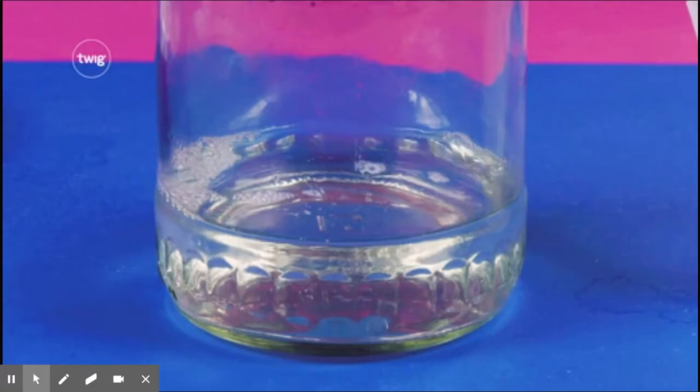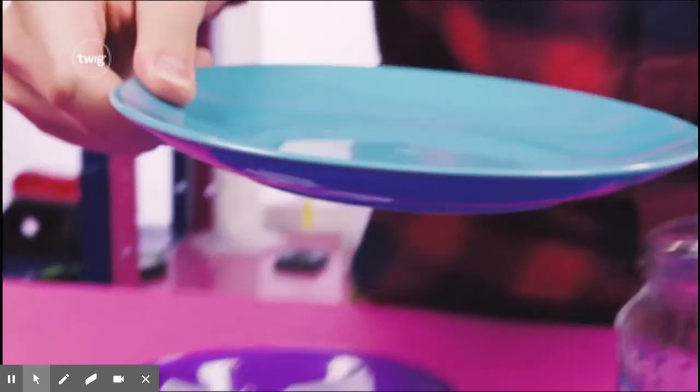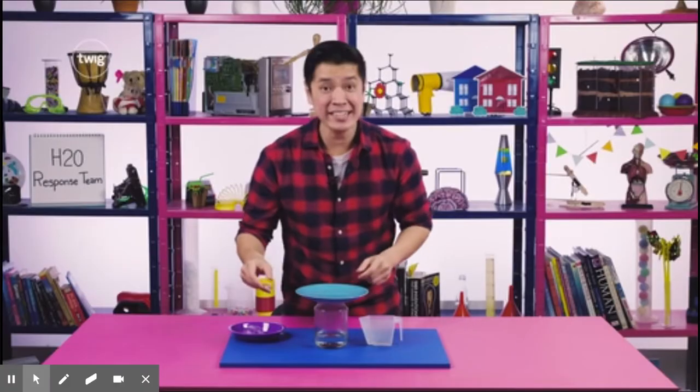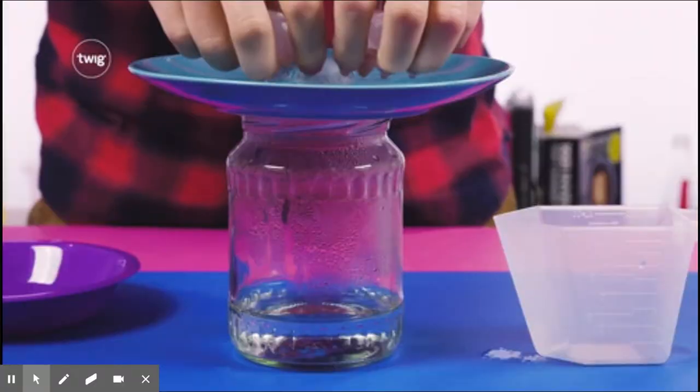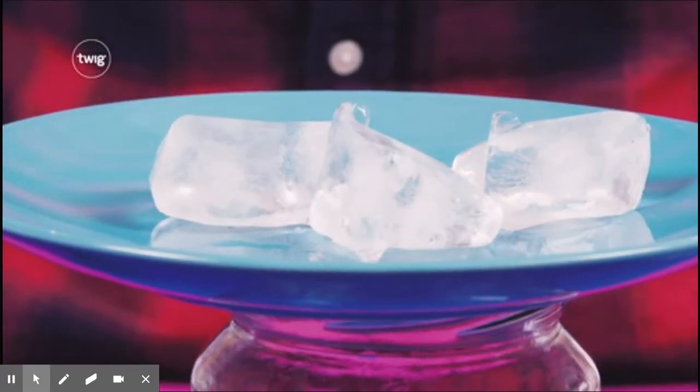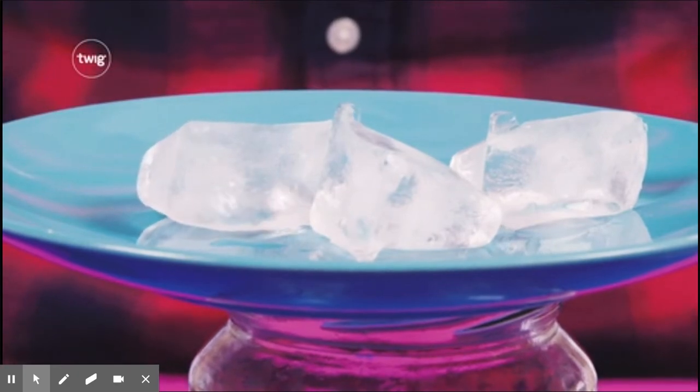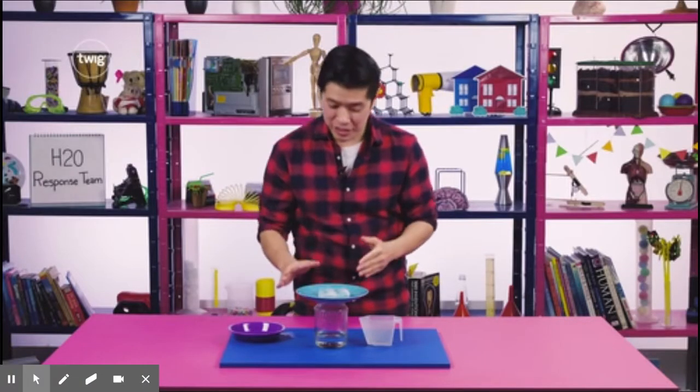This represents the hydrosphere, which has been warmed by the sun. Now remember, the hydrosphere is all of Earth's water. Next, let's add a plate on top, and some ice cubes too. The cold plate represents the cold air in the atmosphere. The atmosphere is a scientific term for the air that surrounds the Earth. Let's leave this for a few minutes.